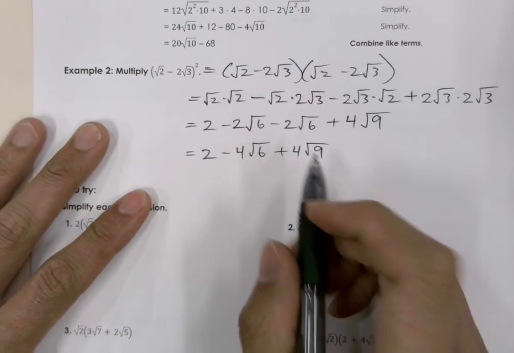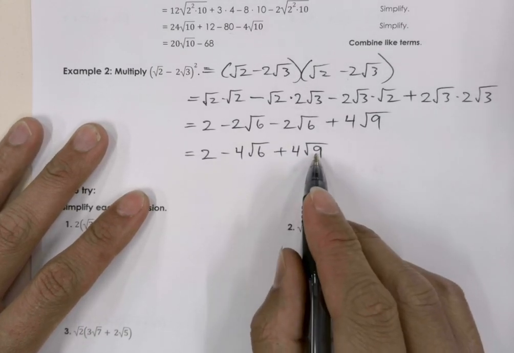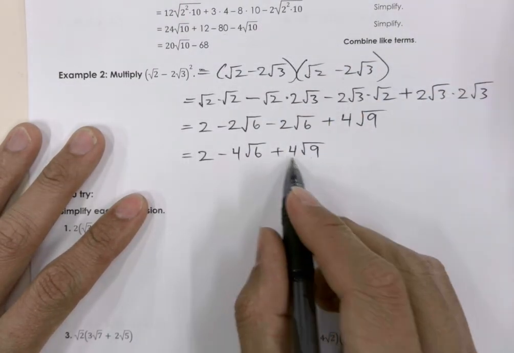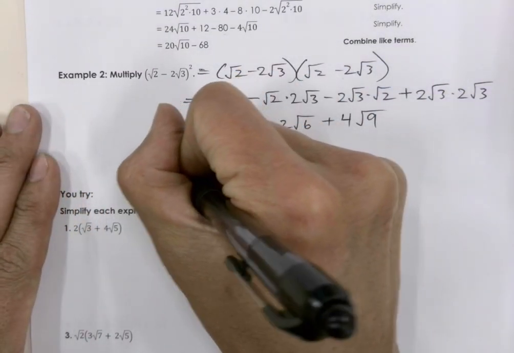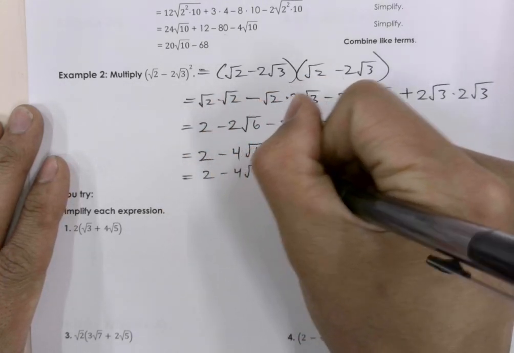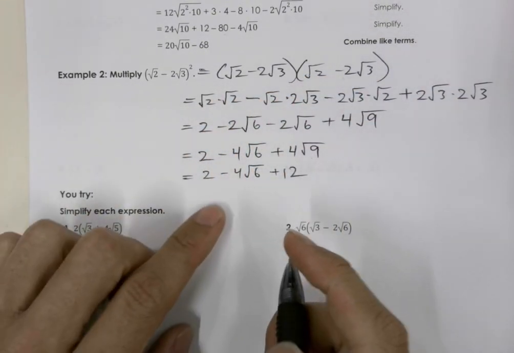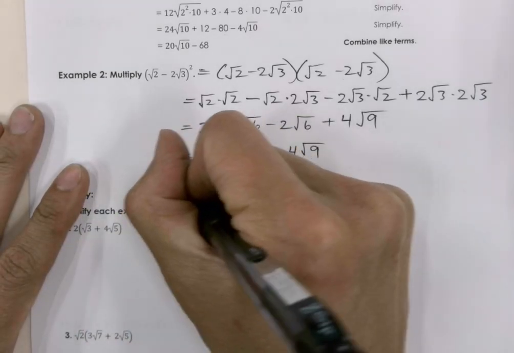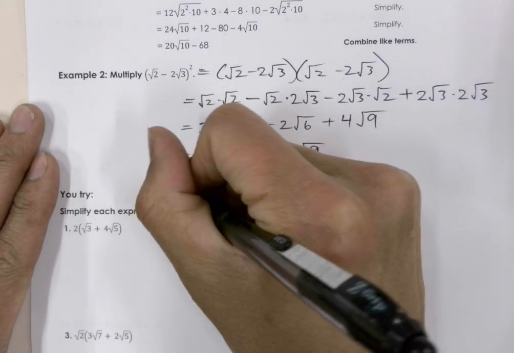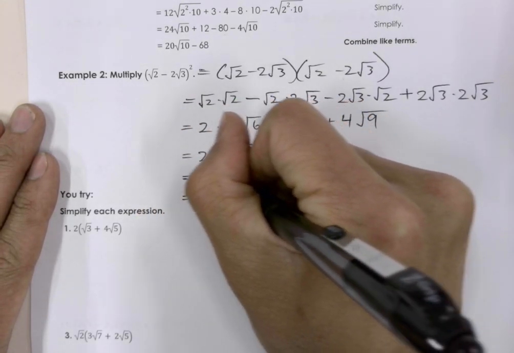And then lastly, we can simplify this square root 9, right? Because the square root of 9 is 3. So then this term here becomes 12. Oh, I'm surprised I didn't see that before. So it's 2 minus 4 square root 6 plus 12. And then we can combine our two constants together, and we get 14 minus 4 square root 6. And that is our final answer there.